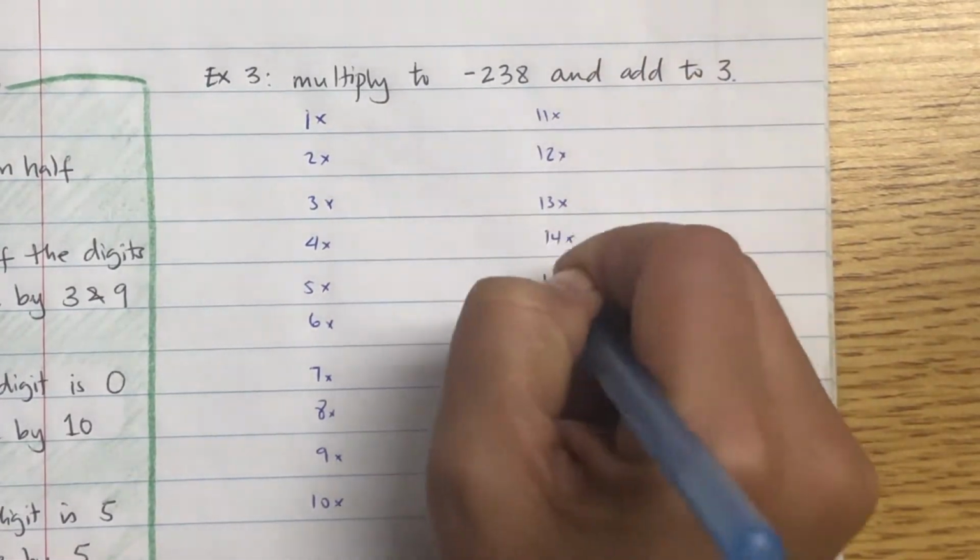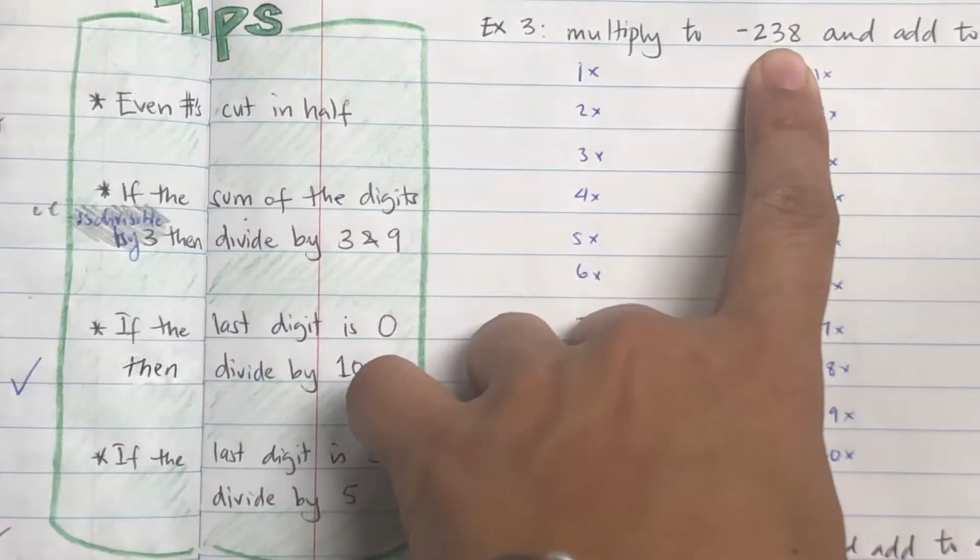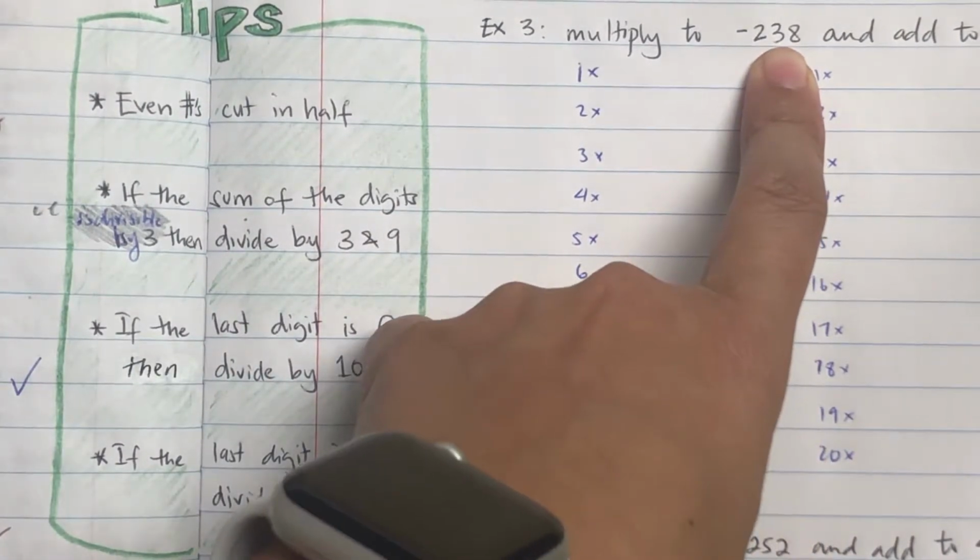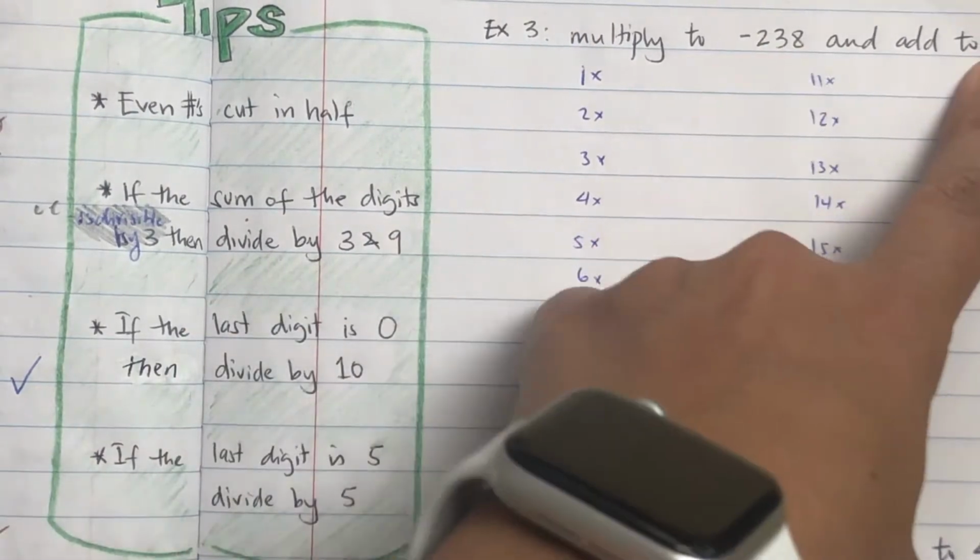238. Start filling in the spaces by dividing. All right, so we're looking at this number, negative 238. So multiplying to that and adding to 3.